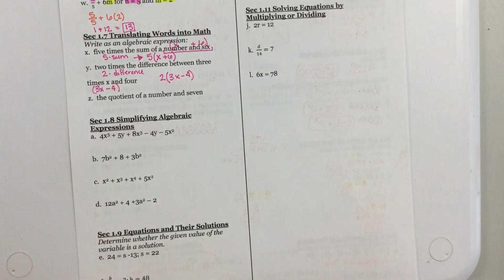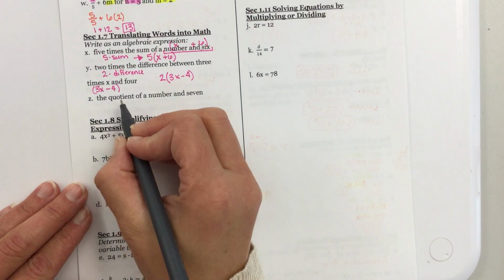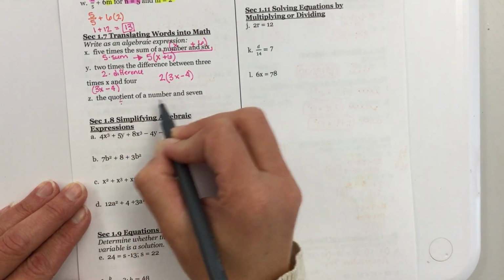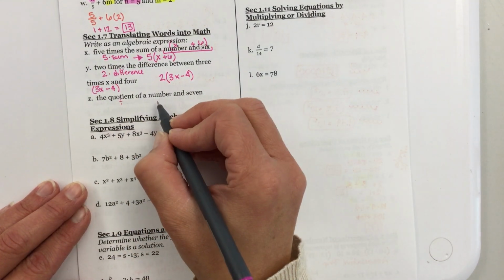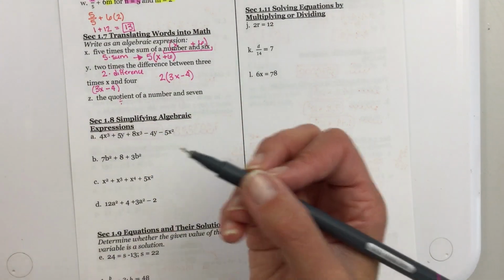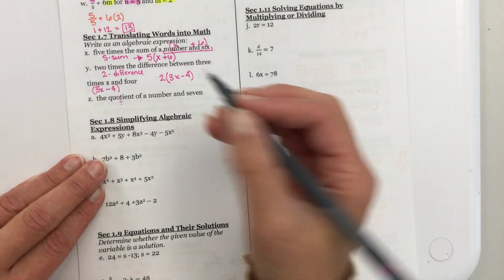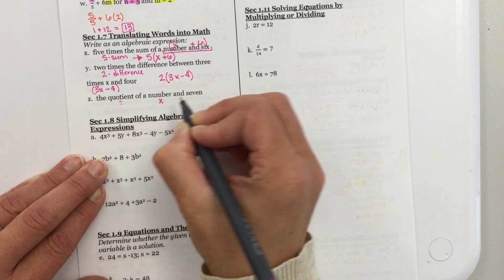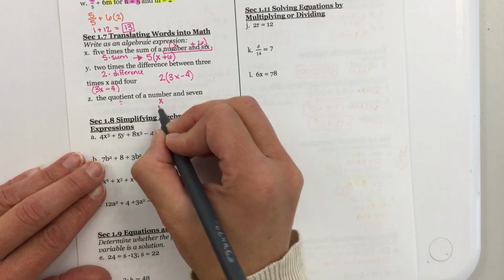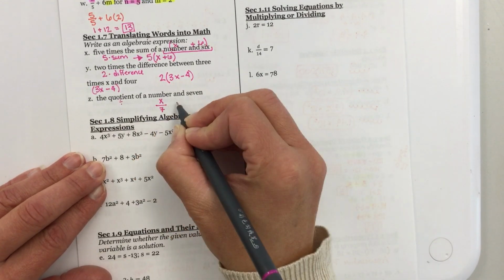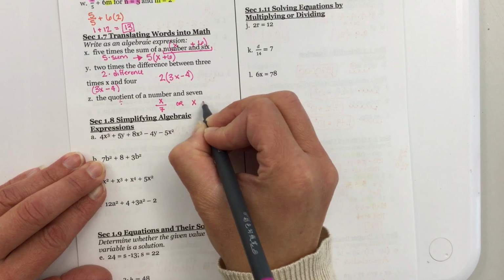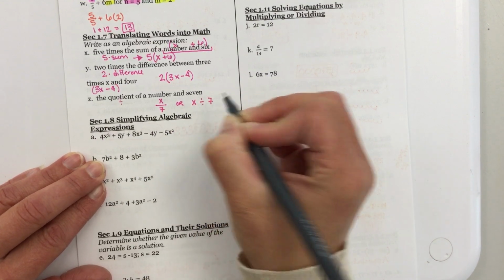The quotient, good question. A lot of people don't remember what quotient means. What does it mean, Jada? Divide. So you're going to divide, make sure it stays in this order, a number and 7. Some people think that you just make up a number, that's not the case. You need to actually just put an X there, or an N, or a T, doesn't matter. A number divided by 7, or you could write it like this, a number divided by 7. Either one.